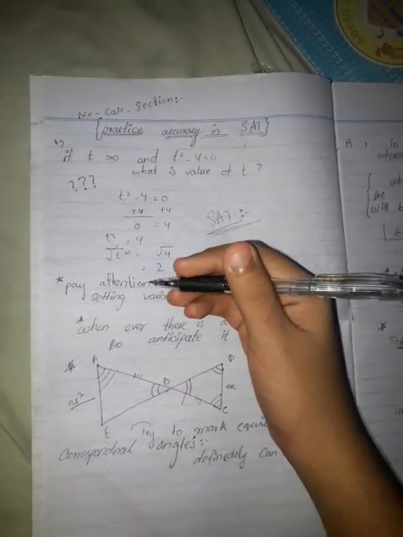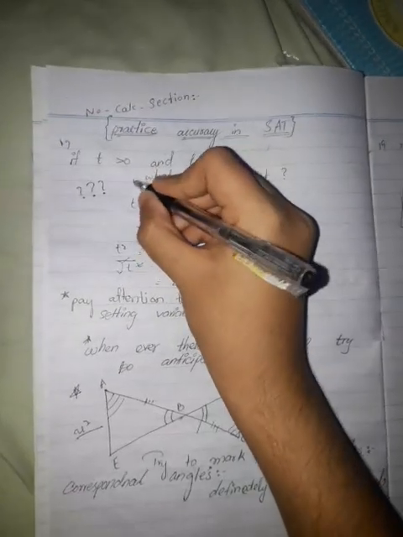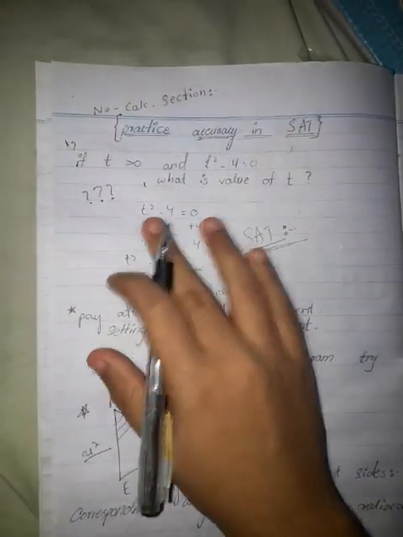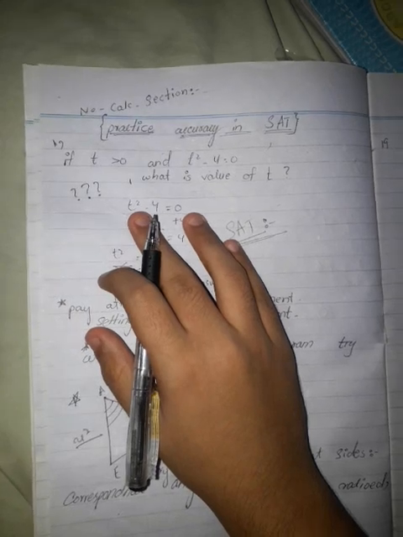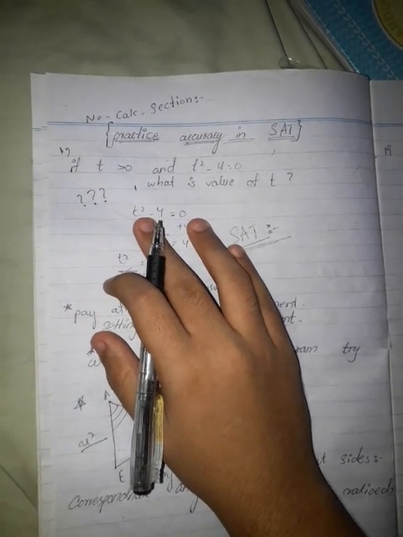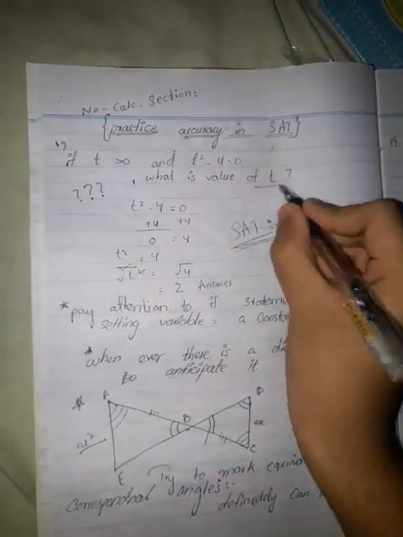Let's start with today's section. Okay, so first of all, the calculator section. The first one is: if t is greater than 0 and t square minus 4 equals 0, what is the value of t?